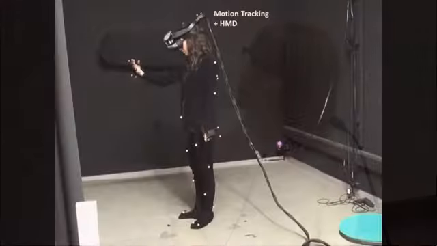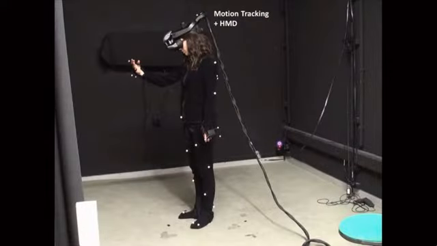The second approach for generating this immersive virtual reality is using head-mounted displays. We can render the virtual reality from the point of view of the participant using this technology. And it has similar effects to using a cave. There are some differences. We will go through that later. But let's focus on the common effects.